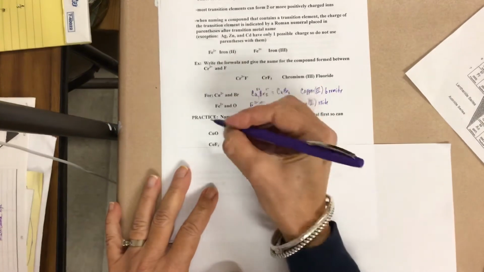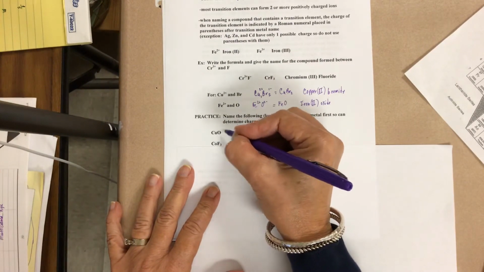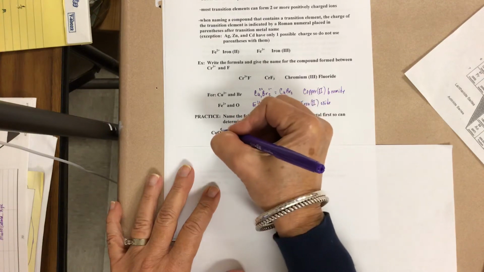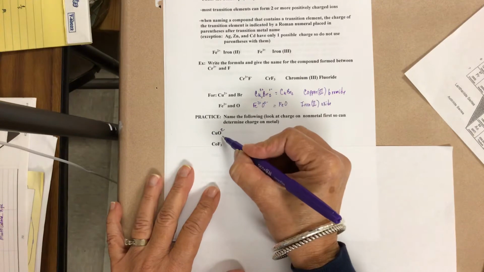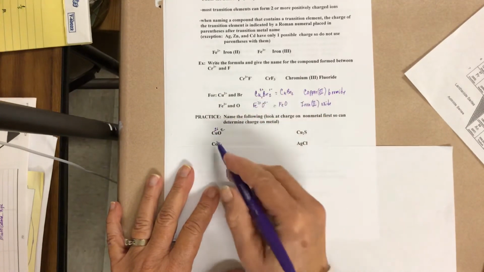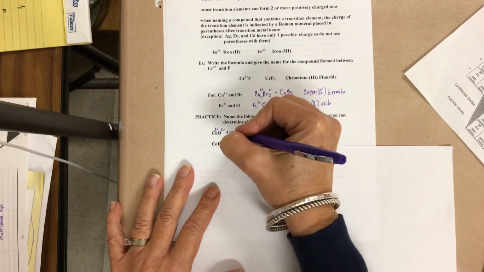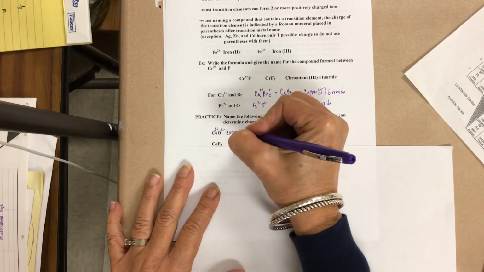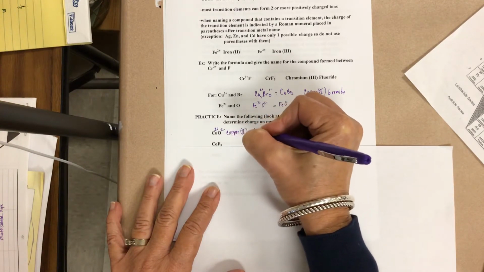Okay, so this first one, we know copper is going to have more than one charge, so we're going to look at oxygen. Oxygen is a 2-. We only have one oxygen, so always look to see if you have a subscript. So if this side is 2-, then this side has to be a 2+. We only have one copper, so it is a 2, so you would name this copper, Roman numeral 2 in parentheses, oxide.